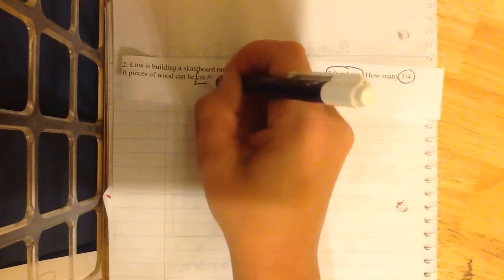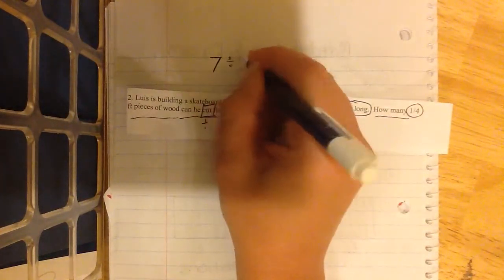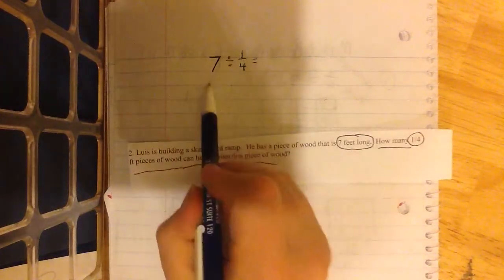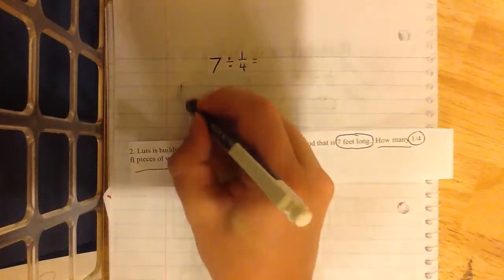So cutting, that's telling me I'm doing division, right? My question is, how many of those pieces am I going to be able to fit? I started with 7 feet. So I'm going to do 7 divided by 1/4. Now what do I do for my model? You may pause the video, see if you can do the model on your own. Okay, so I assume you've hit play. We're back here. Let's see if my model matches yours. I have the first number says 7, so I must be drawing 7 rectangles.